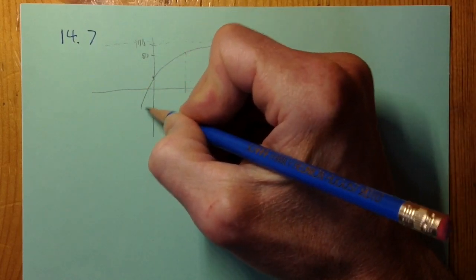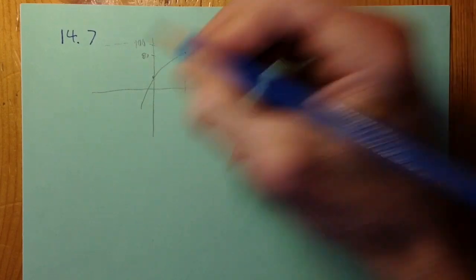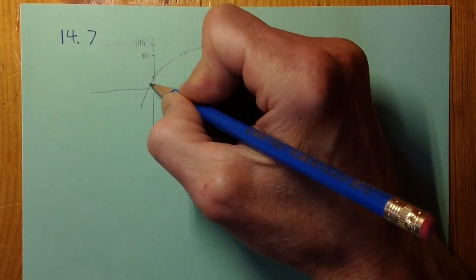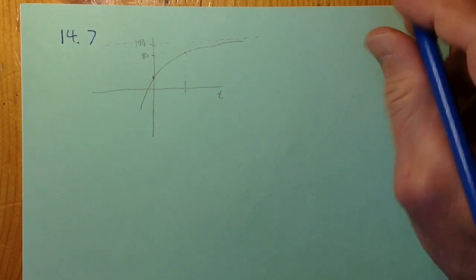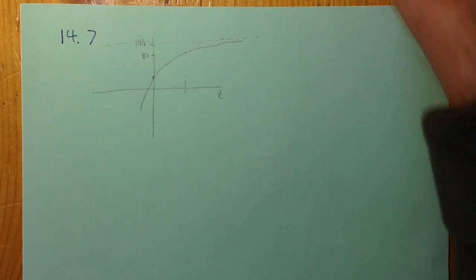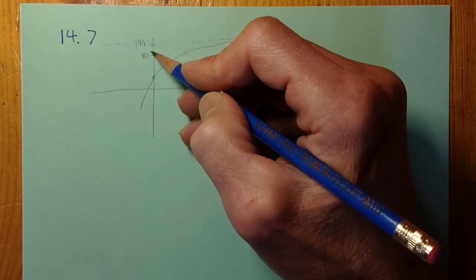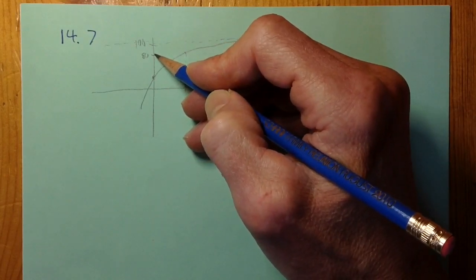Now, studying less than 0 hours is kind of meaningless, right? We want to start at 0. So this is what we think our graph would look like, something like that. Okay, so let's plug in the numbers. Now, the nice thing is, again, we know the horizontal asymptote. That's the number it approaches, which is 100.